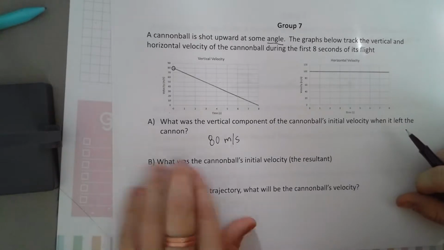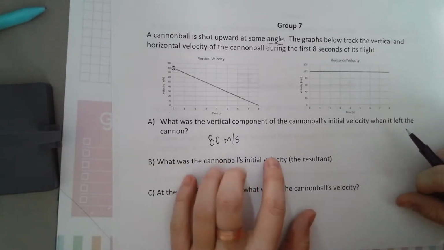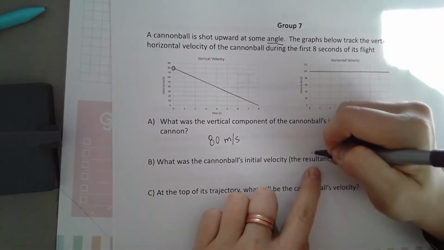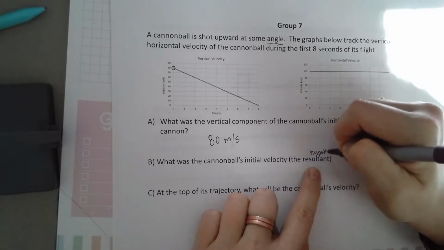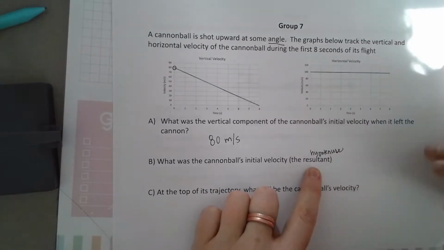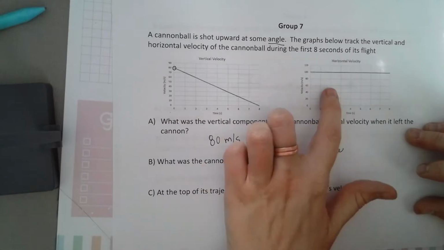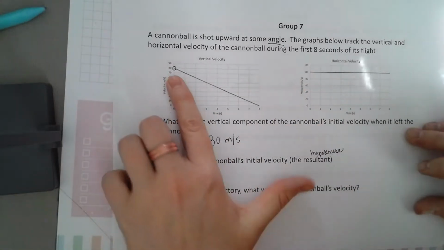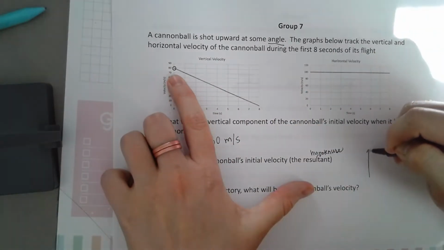B says, what was the cannonball's initial velocity, which is the resultant? Resultant is like the hypotenuse of a triangle. Okay, so that means that we need to now utilize both of these graphs. So we know that vertically it was 80, so I'm going to draw that in.